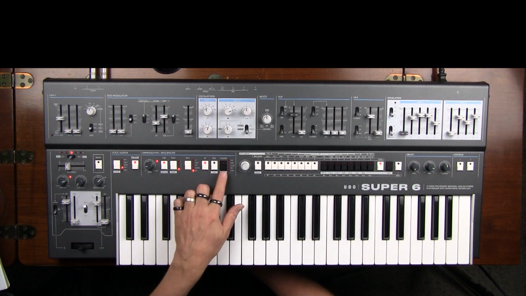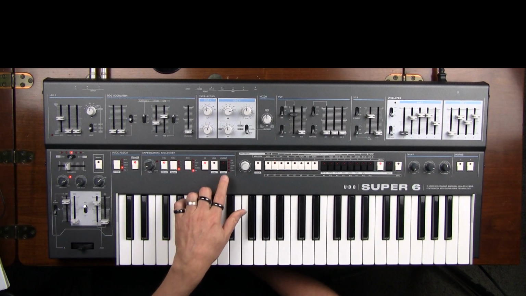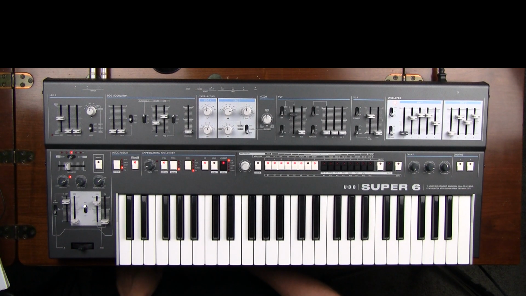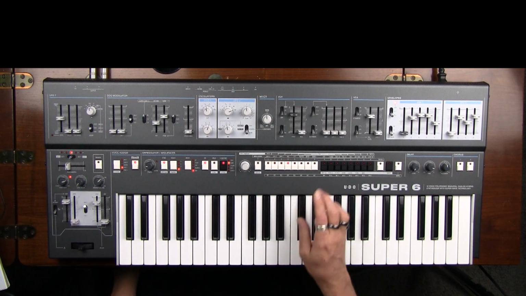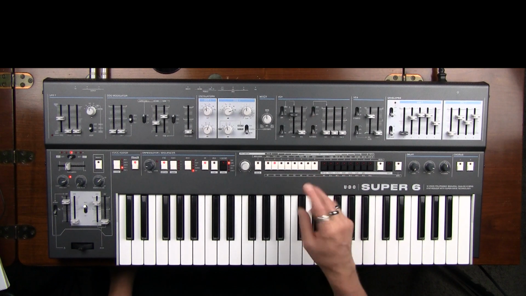Okay, the other thing is the sequence record button has 5 different steps, and the first one is just recording steps. The second one adds slides, which basically connects 2 different steps, and if you have portamento set, you'll hear the portamento.